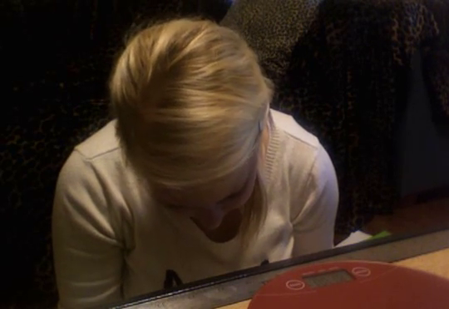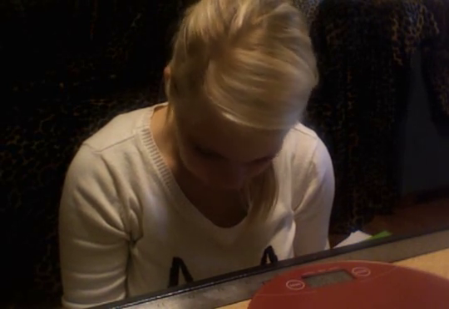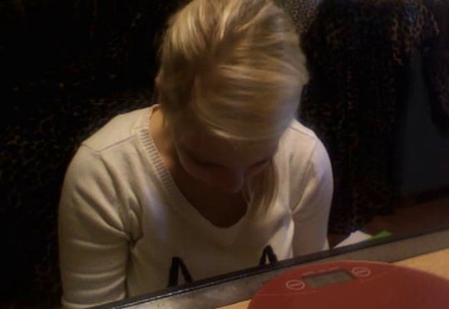So 1 ounce equals 28.350 grams. So this is 1.8 ounces, about 2 ounces.